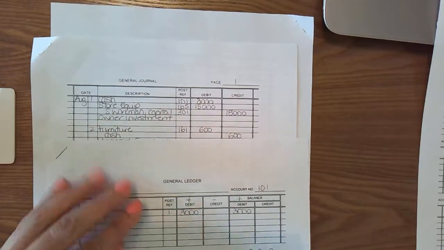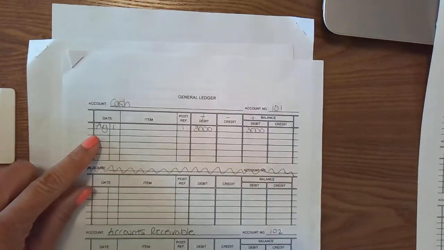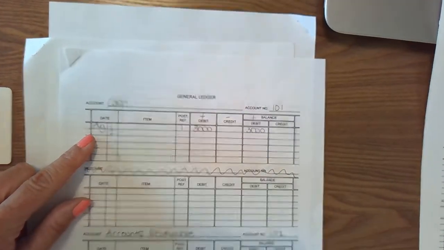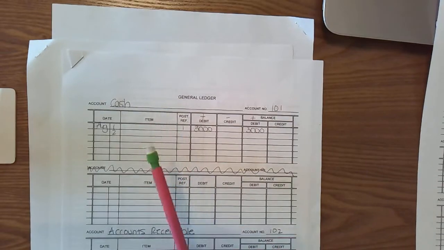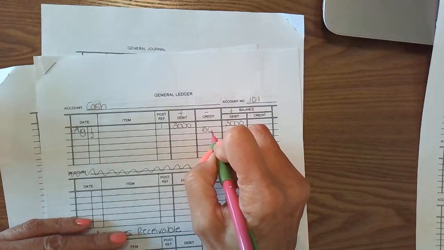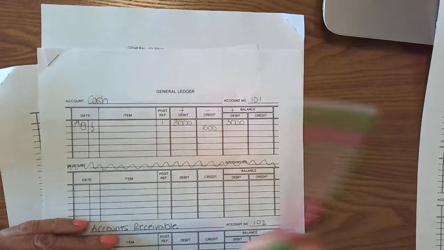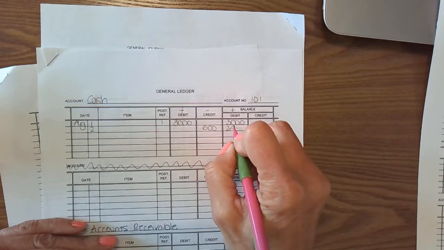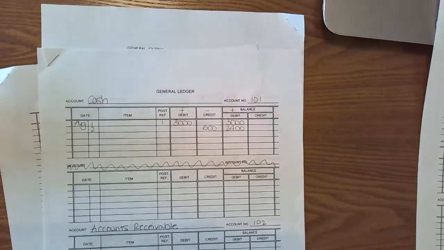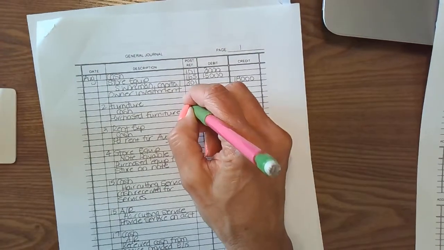Okay, cash, we're going to post a $600 credit. Now, you don't have to write August again. Just put the 2nd in your date column. Remember, nothing goes in the item column. We're going to put in the minus side or credit side, 600. We had 3,000. We just spent 600. So now we have $2,400 left. No dollar signs, no .00s. Post reference is 1. And then we're going to put account number 101 next to our cash.